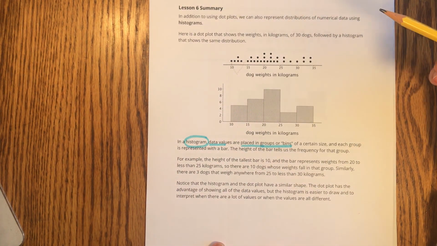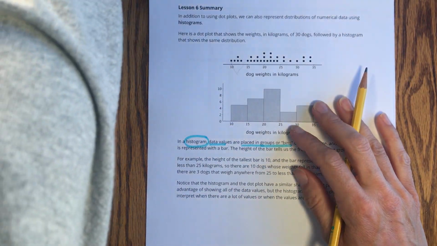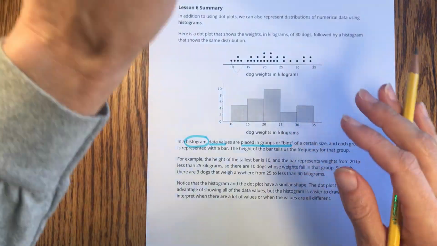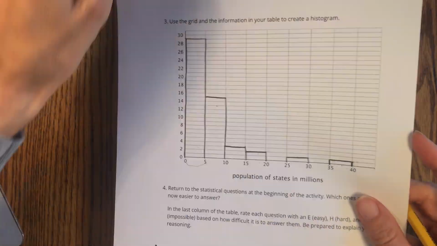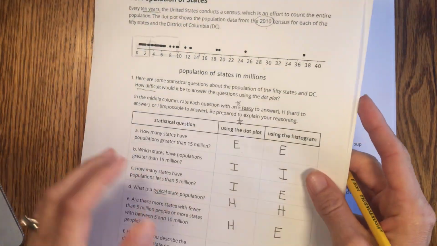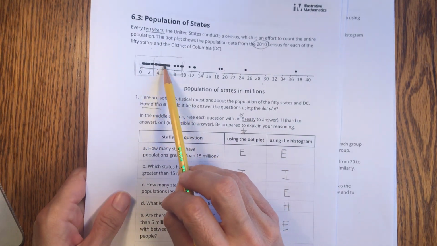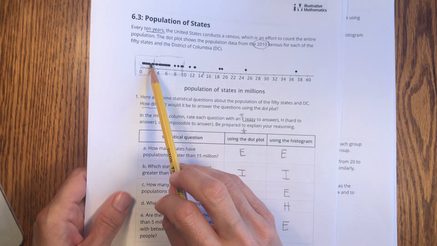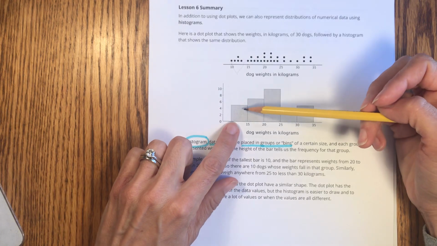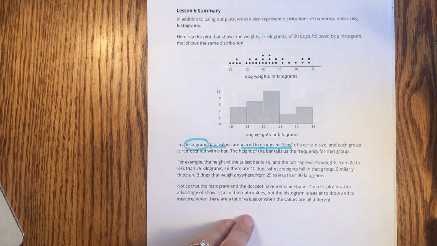It's just another way to see it, especially when you're looking at the dot plot when it has multiple values, like those 50 states plus DC. It was really hard to see. I mean, not one state had the exact same population, so they were all kind of jumbled in there and fuzzy. But with the bins or the groups, you can see that information a little bit clearer.